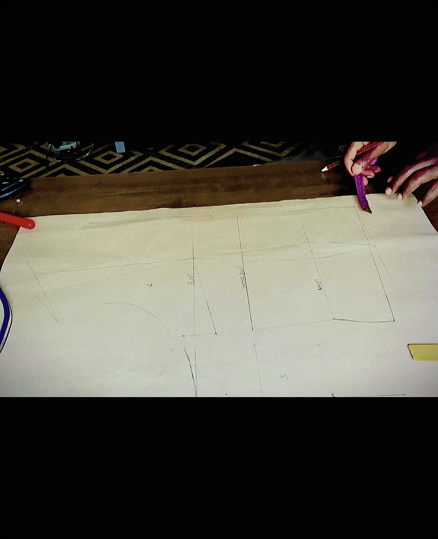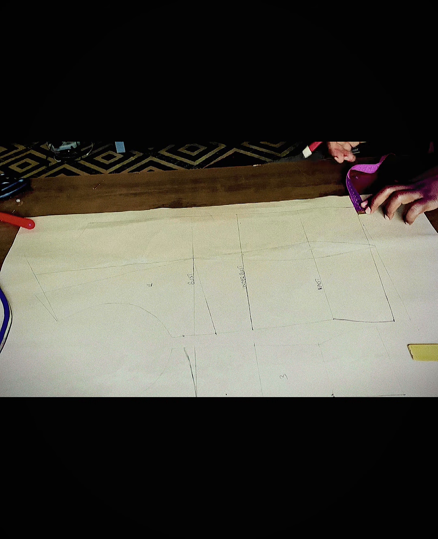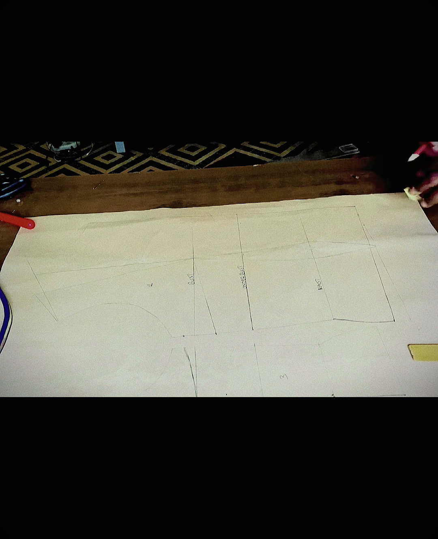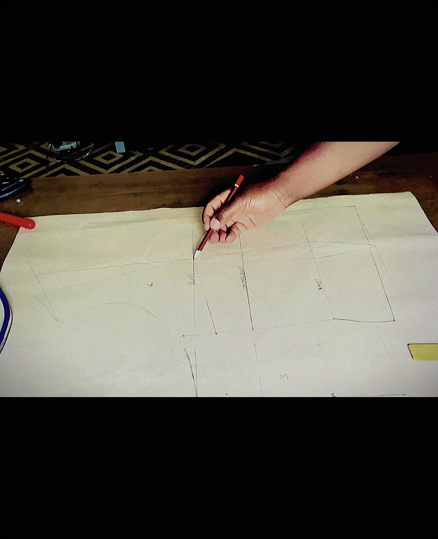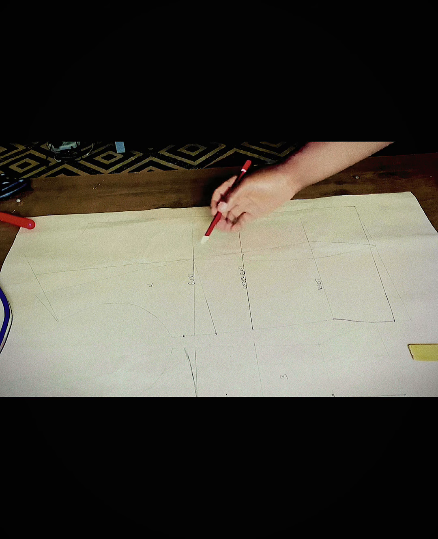From the center front line at the hem, we measure 2 centimeters like so. Your centimeter is usually at the back of your tape. If you don't have this type of tape, whatever tape you have, you measure 2 centimeters.